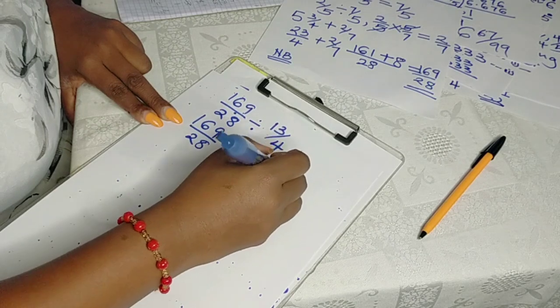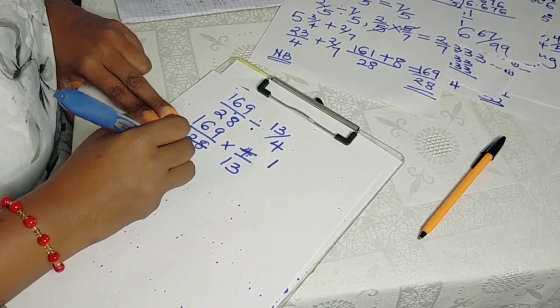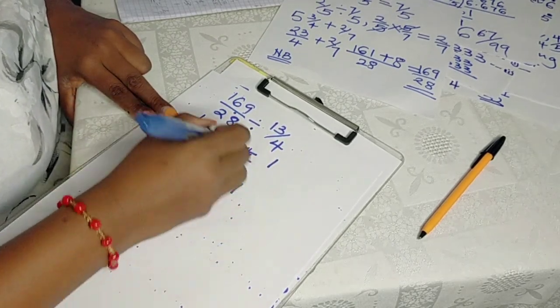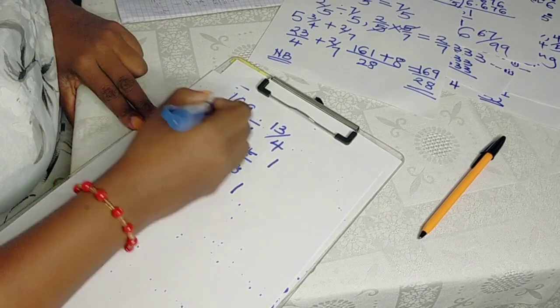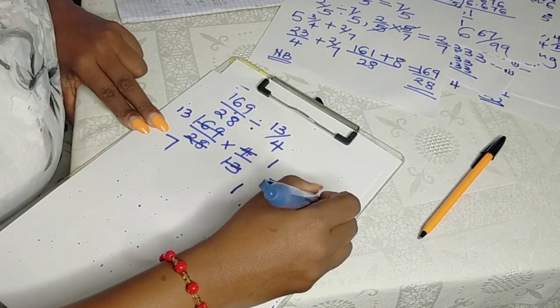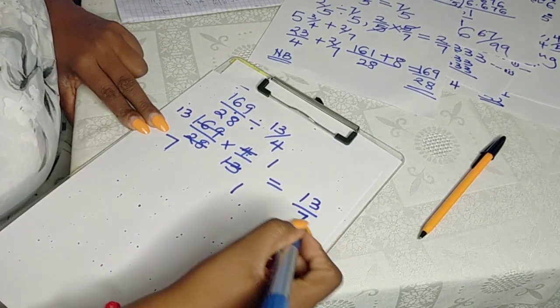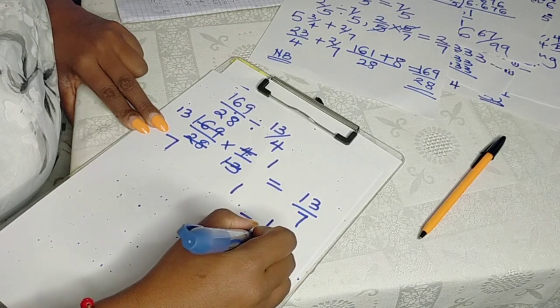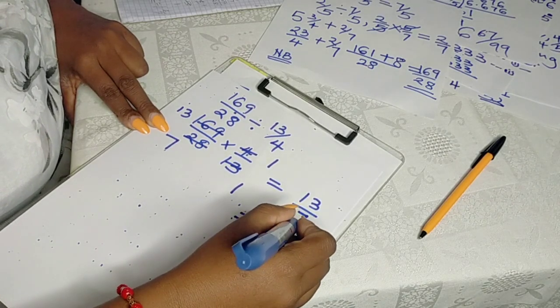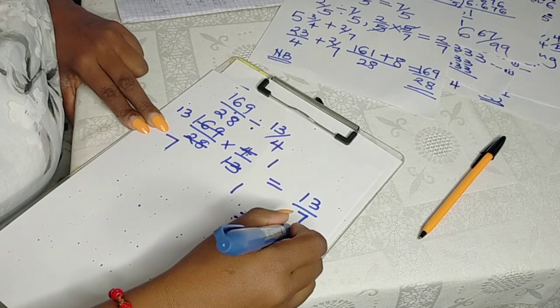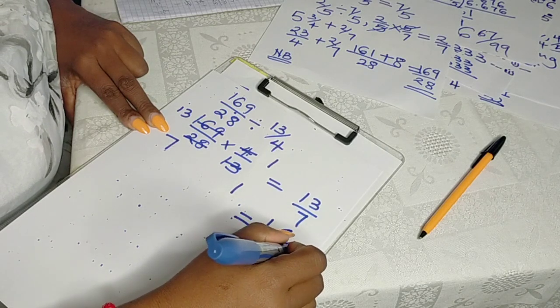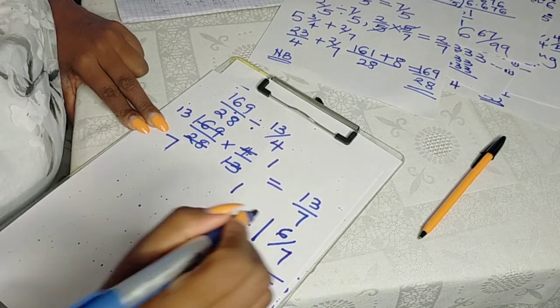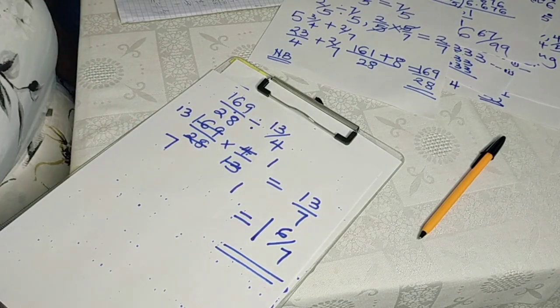By 4, 1. By 4, 7. By 13, 1. By 13, 13. So this is going to be equal to 13 over 7. Convert it to a mixed fraction. It will be 1, because of 7, then it remains 6 over 7. That is the answer to our question.